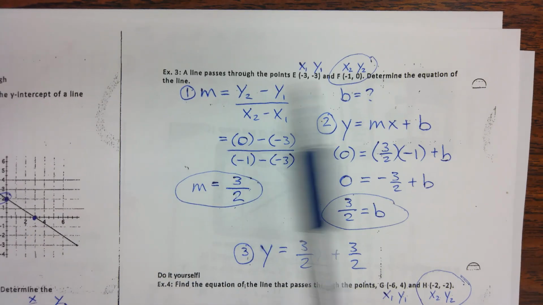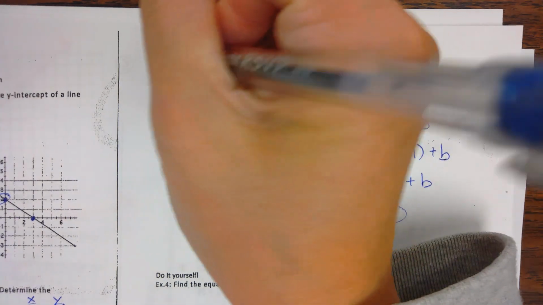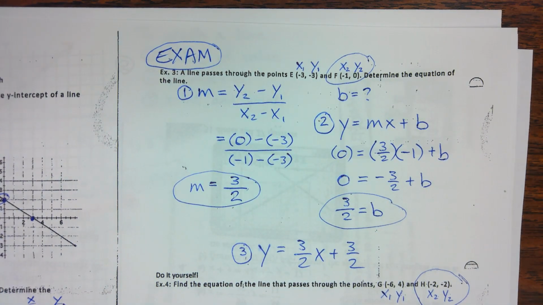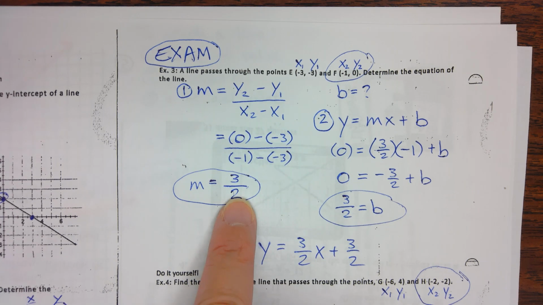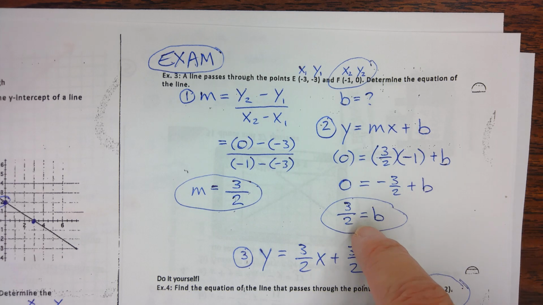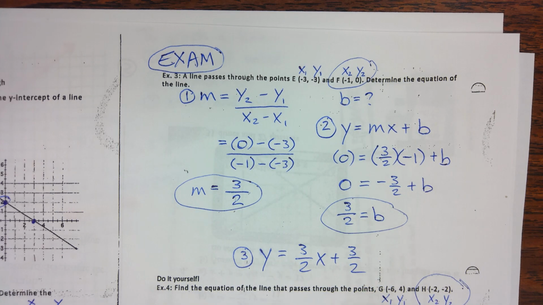Okay, this type of question, you can guarantee to see it on the exam, not just the test. You'll probably see it on the test as well, and more importantly, you will see a question like this on the exam because it tests you on how to find slope using the formula, and it tests you on how to find the y-intercept. Okay. So you'll see this question for sure on the exam.